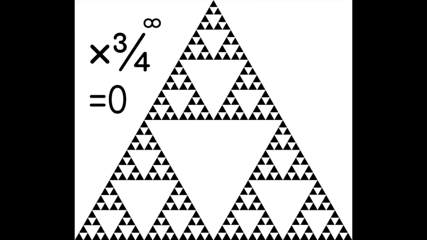And with our Pascal's triangle example, the white spaces are even and the black spaces are odd, so the area is just going to converge down to 0. So yeah, this is a really nice explanation of why this happens.